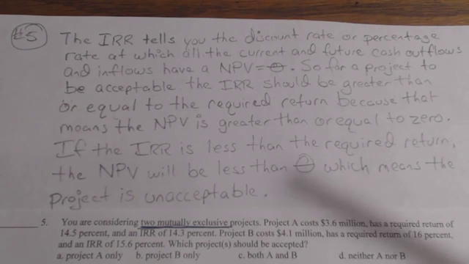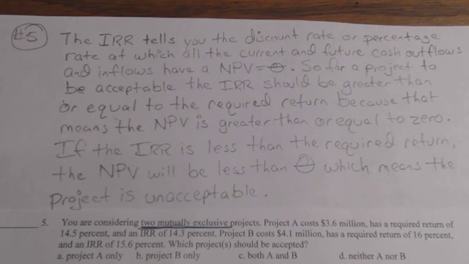Okay, so remember, there's a little bit of a relationship between IRR and net present value. Net present value is the present value of all the future cash flows, and you subtract the initial investment.